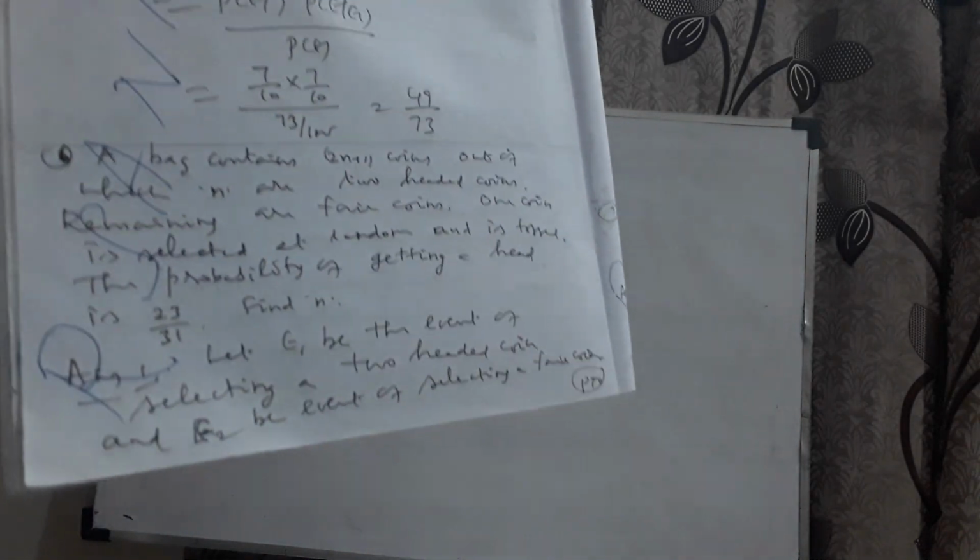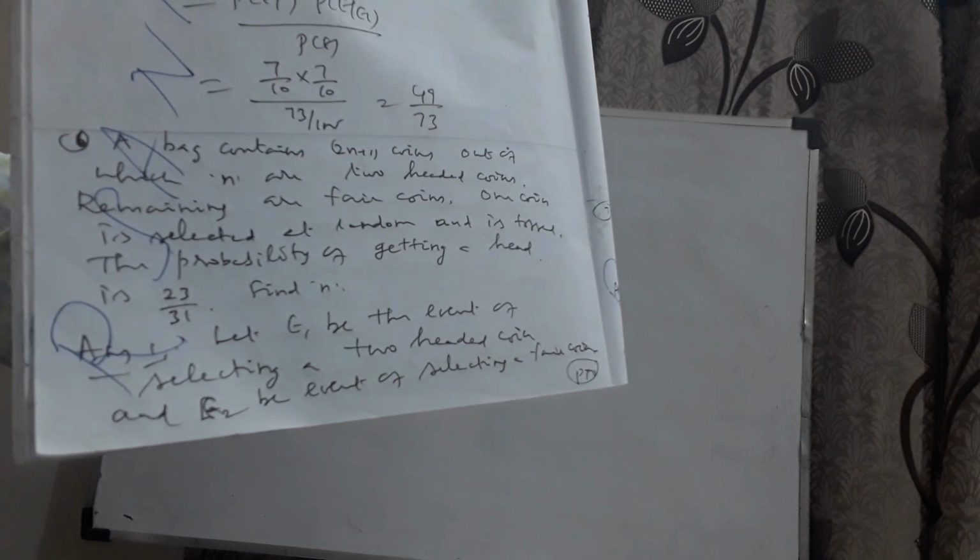Next question goes like this. A bag contains 2n plus 1 coins, out of which n are two-headed coins. Both the sides are heads, that's the meaning. Remaining are normal coins, fair coins. One coin is selected at random and is tossed. The probability of getting a head is 23 by 31. If such a case arises, find n. This is the question. Just read the question if you want.